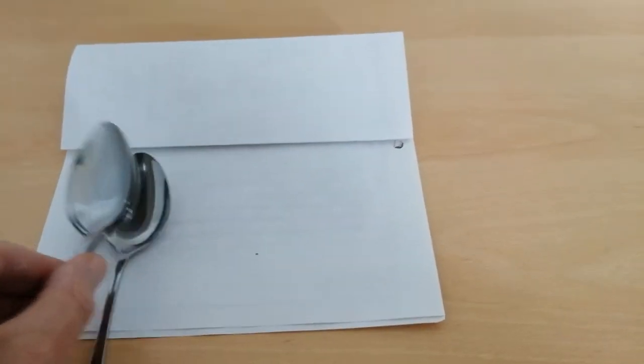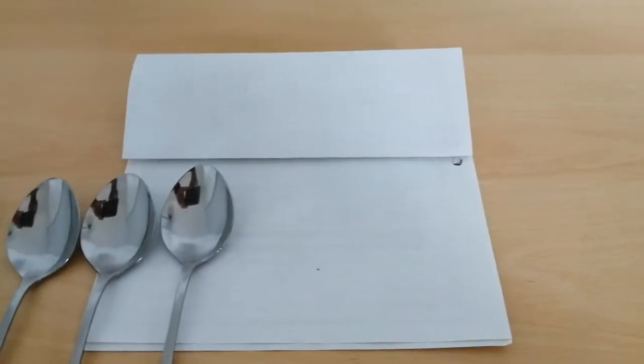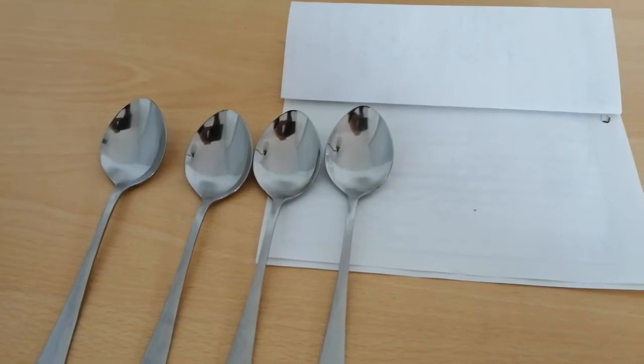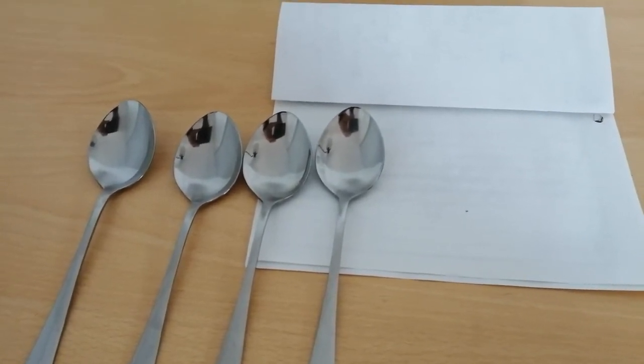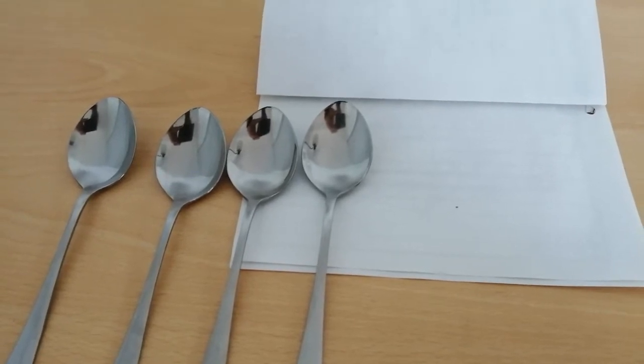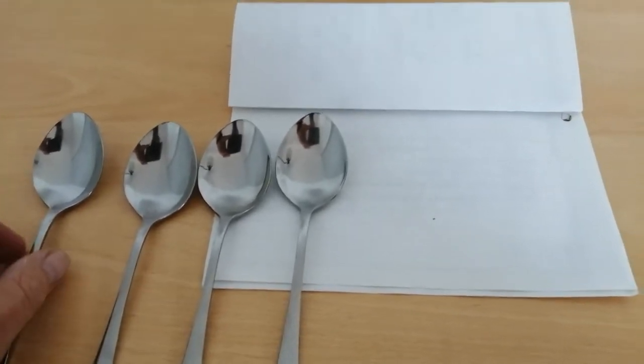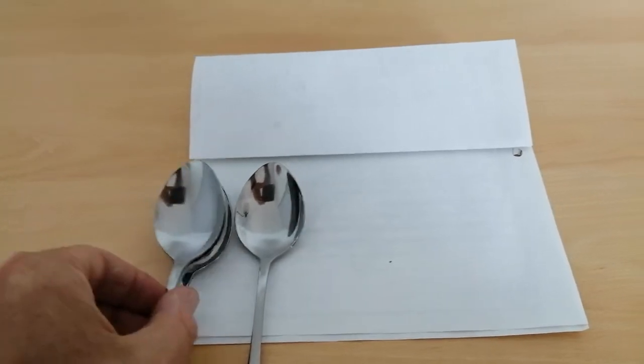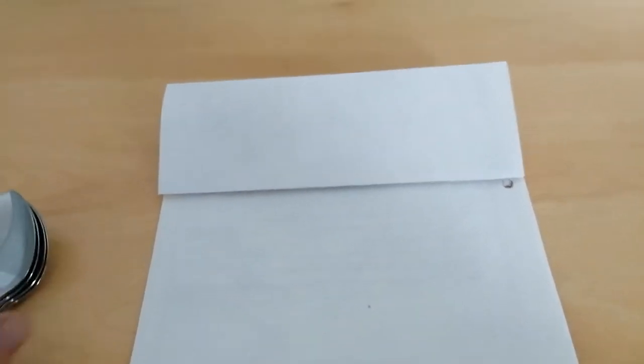I want you to imagine that you are a shop or a business that sells one item, and I pick these spoons as the one item. So this is all you sell. You purchase these spoons from your supplier, you sell these spoons to your customers. They're all identical. You don't have a variety of different types of spoons. They're exactly the same, each of these spoons. Okay, so that's the first thing.